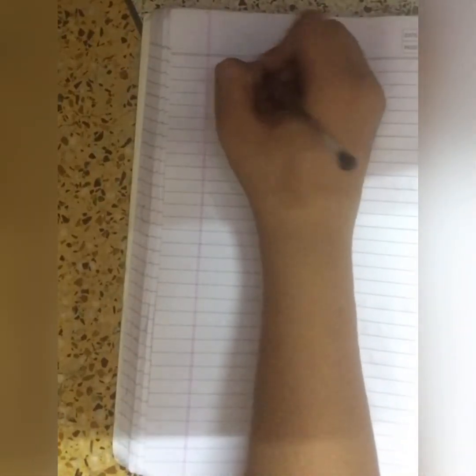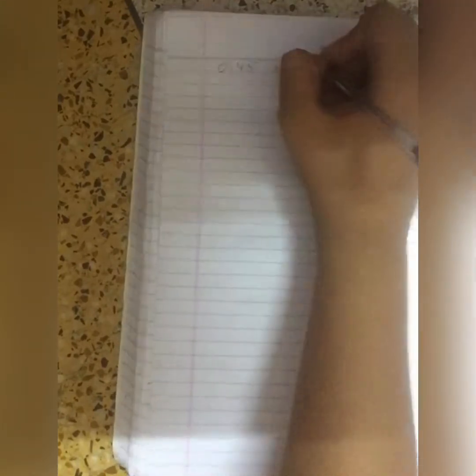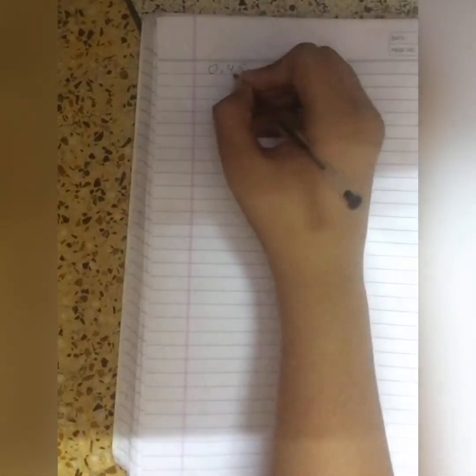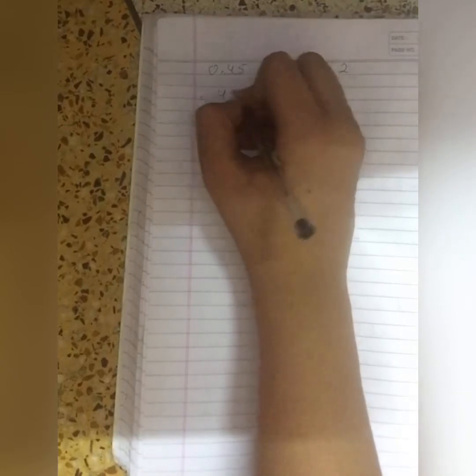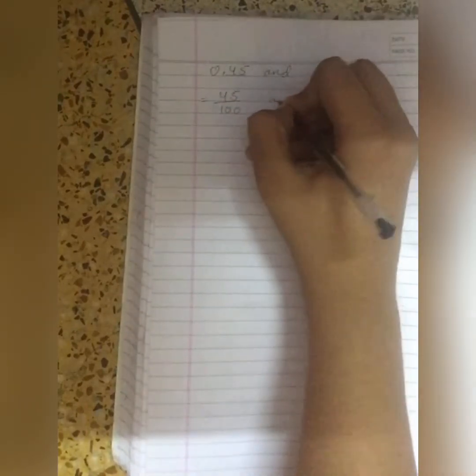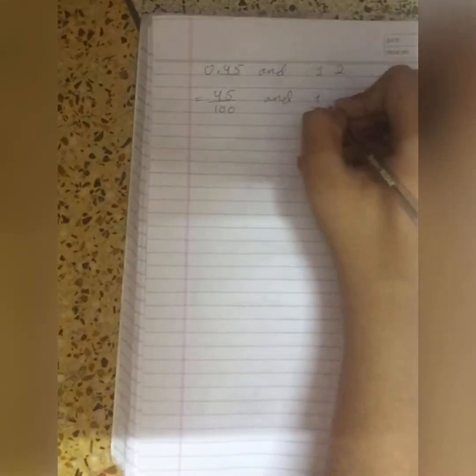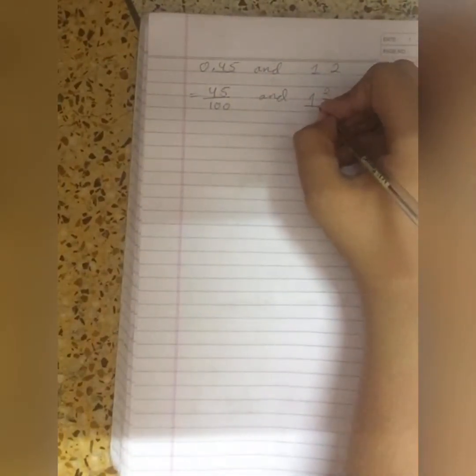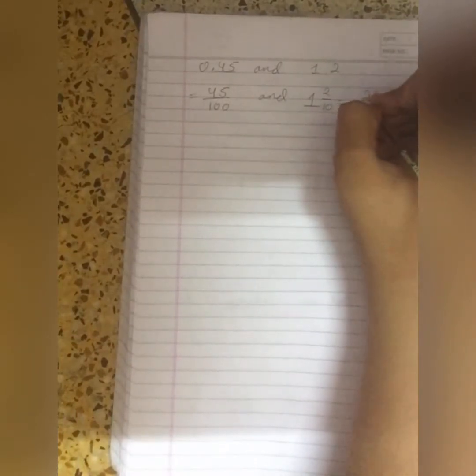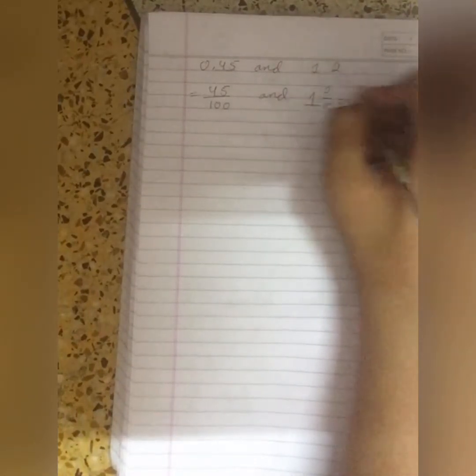0.45 and 1.2. So 0.45 and 1.2. You have to find a rational number, meaning it should be in the form p/q. So 0.45 is equal to 45/100, and 1.2 is equal to 1 2/10, which is 10 ones are 10 plus 2, 12.